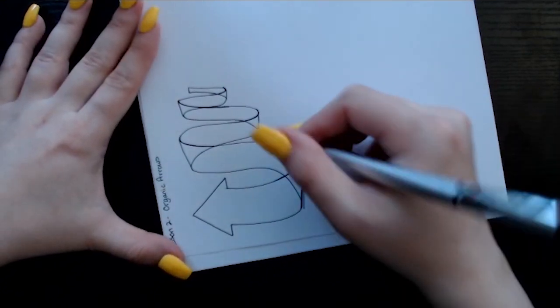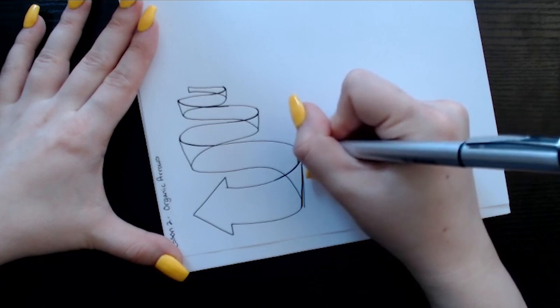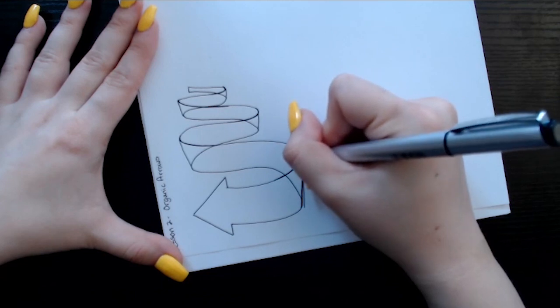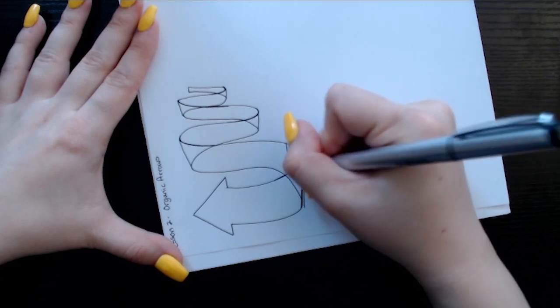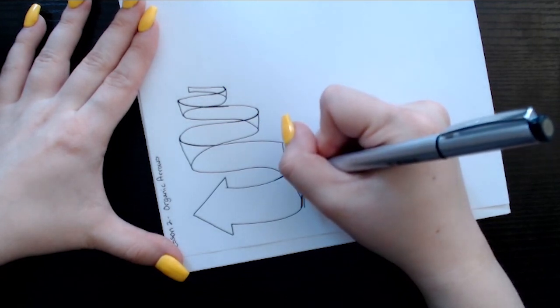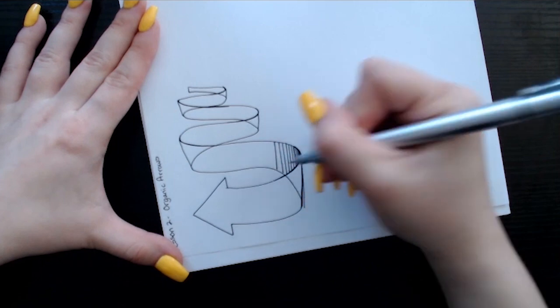Okay. Going to be a little bit more purposeful in my shading.